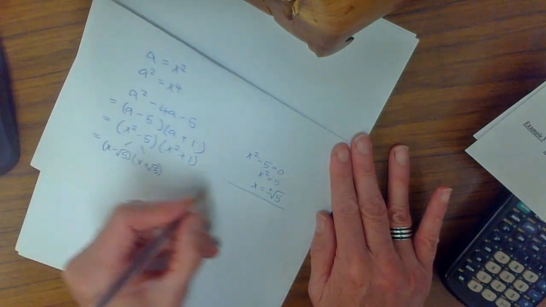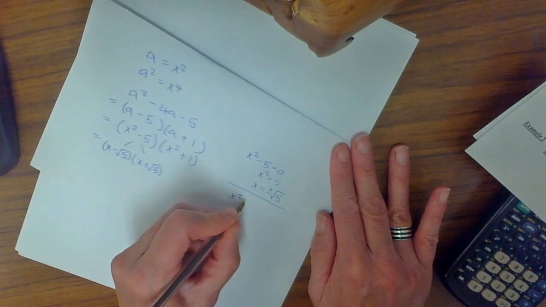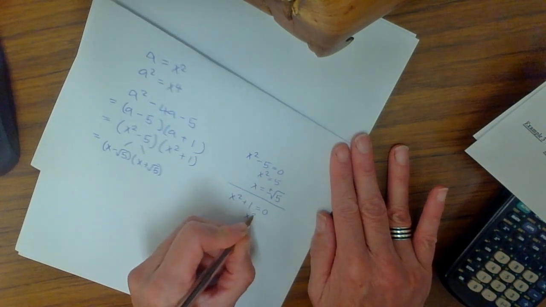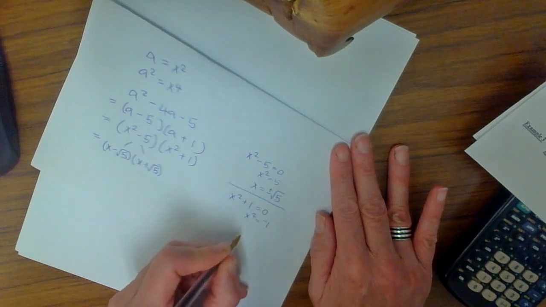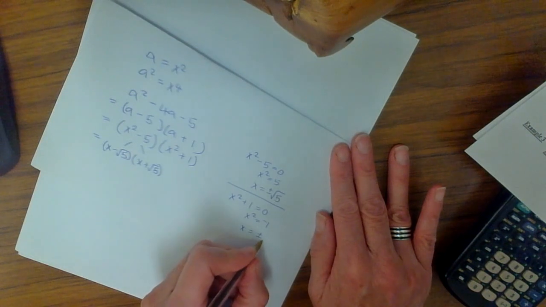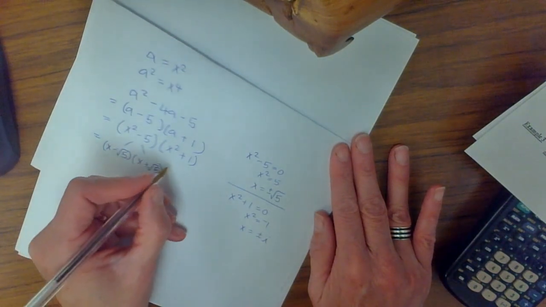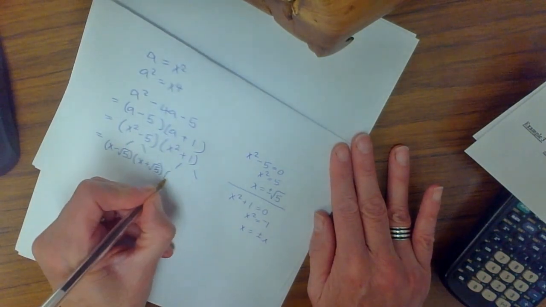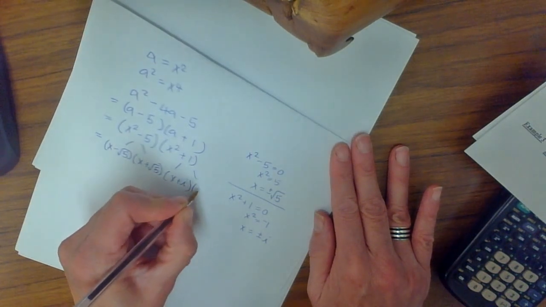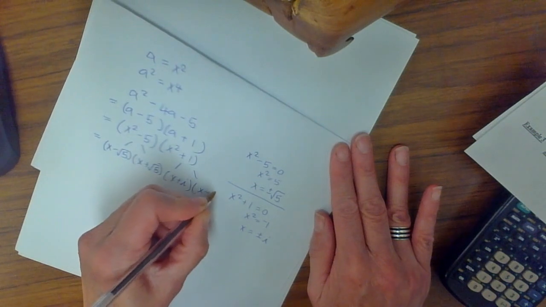The second parentheses, x squared plus 1, let's find the zeros for that. It's where x squared is negative 1, so where x is plus or minus square root of negative 1, which is i. So this factors into x plus i and x minus i.